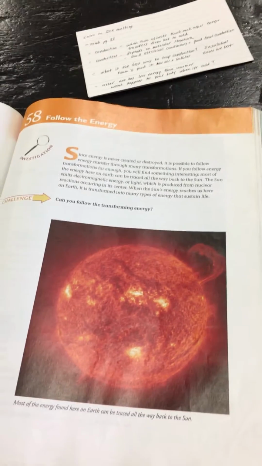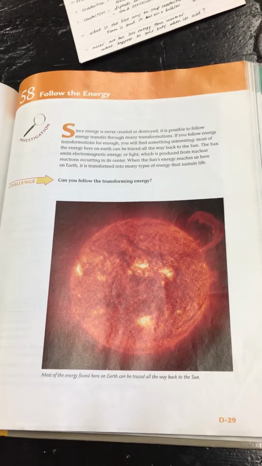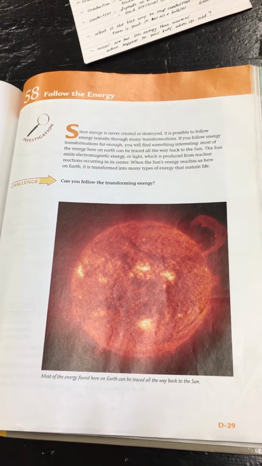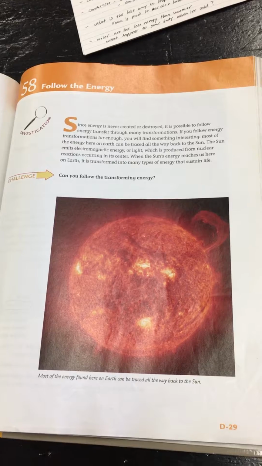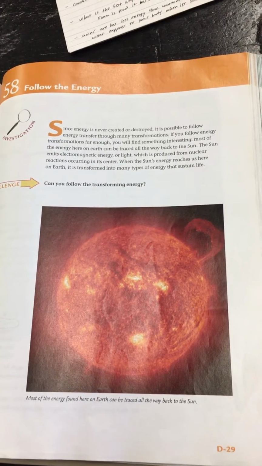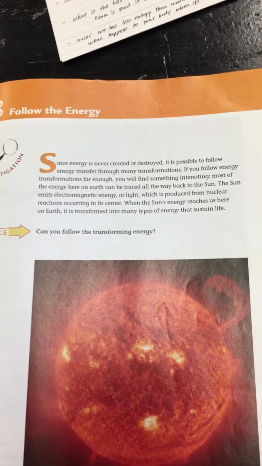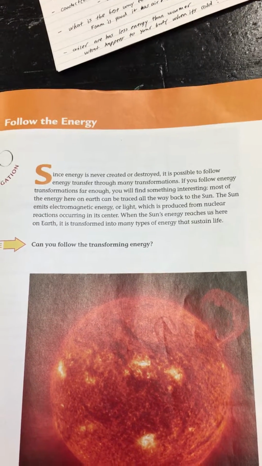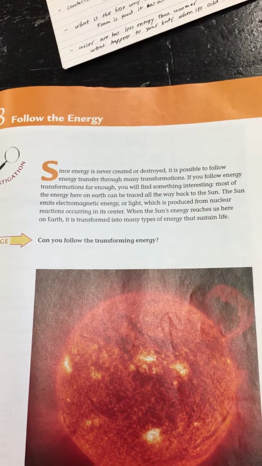Lab number 58, follow the energy. Since we have learned with the law of conservation of energy that energy is never created or destroyed, we know that it's either transferred or transformed. Then we can follow the energy through all the items that we use on a daily basis or come into contact with.